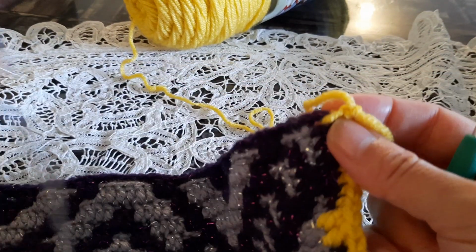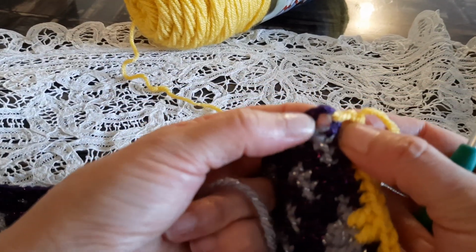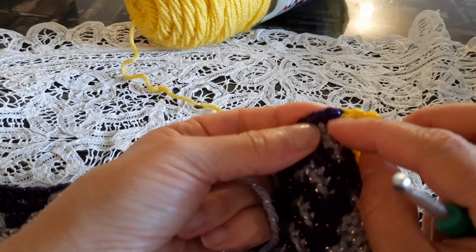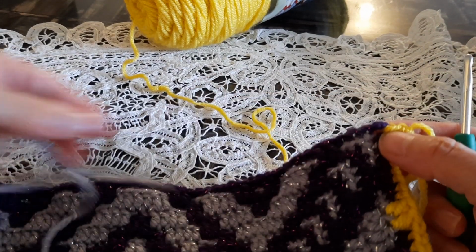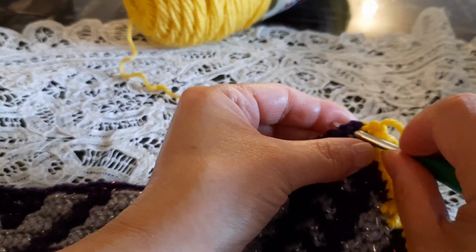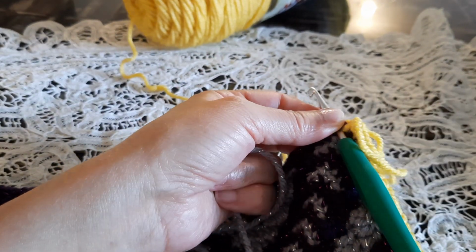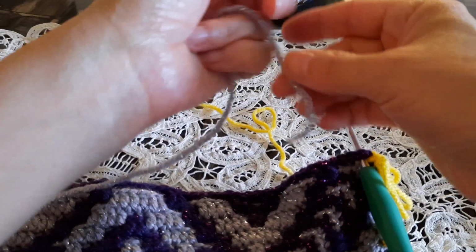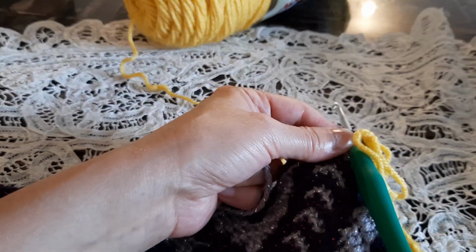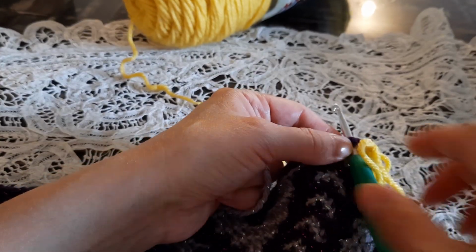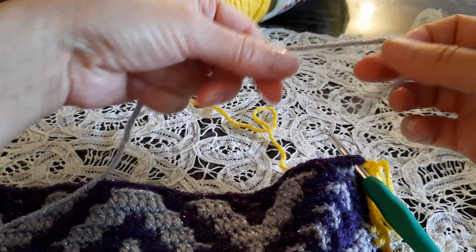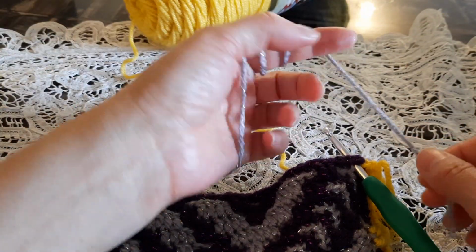So you see that I ended at the chain hole. For the second part I also have to start. So this hole is shared with the right side and left side, okay? I mean one of these square sides, I don't know what it's called in English.